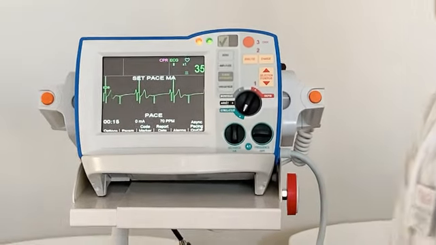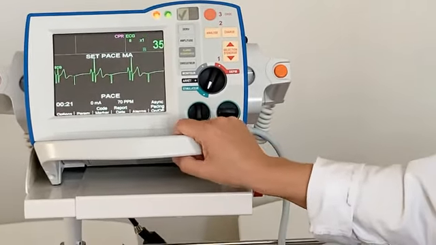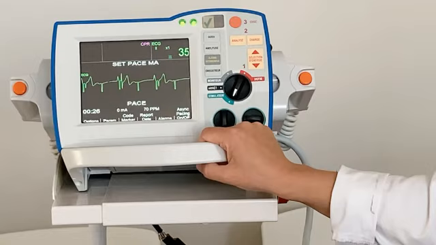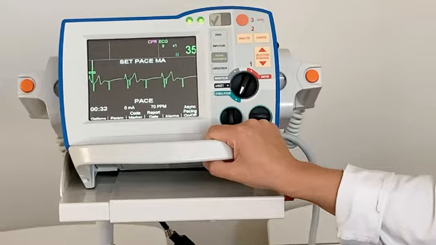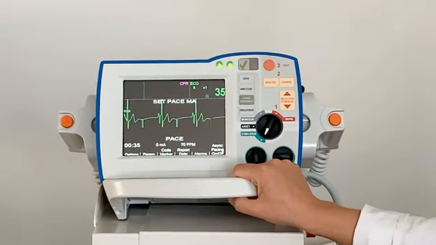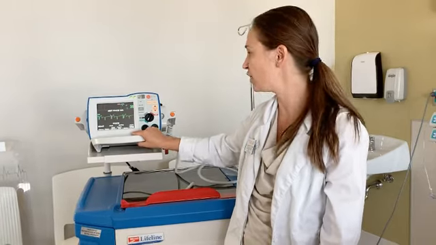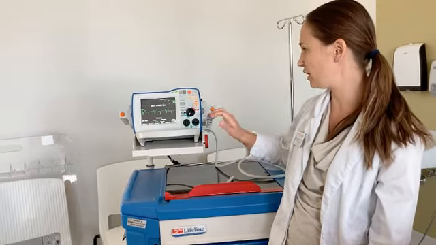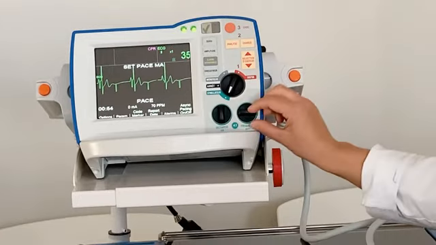I have two options now. I can pace synchronously or asynchronously. Best practice is to pace synchronously because, as you remember, in the patient's electrocardiogram there is a space that is especially vulnerable if we deliver a shock in that space. On a T wave, it's vulnerable to precipitating an abnormal heart rhythm that might be lethal, like, for example, ventricular fibrillation. So if I have the chance, I will pace synchronously, so I will make sure that's on. And what I'm going to do next is set the frequency.